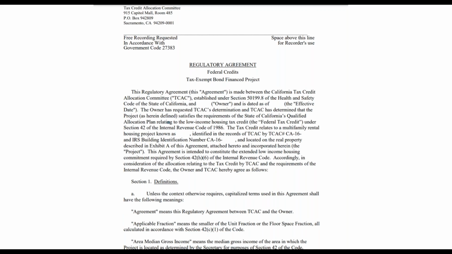As an example, this is a regulatory agreement from the Tax Credit Allocation Committee. This will be the property's deed restriction or regulatory agreement that defines it as low-income multifamily property. It also defines that the property is financed with low-income housing tax credits, tax-exempt mortgage revenue bonds, general obligation bonds, or local, state, or federal loans or grants.